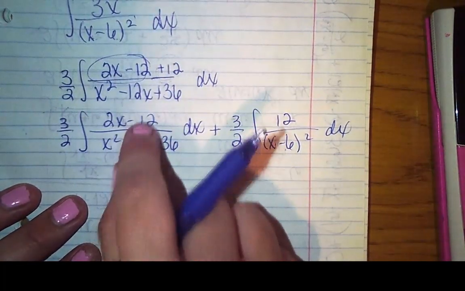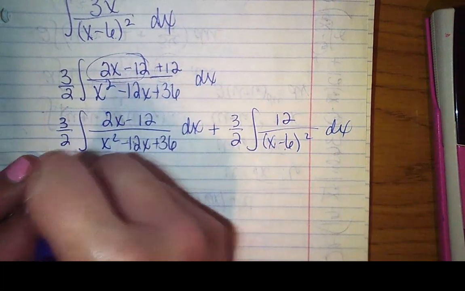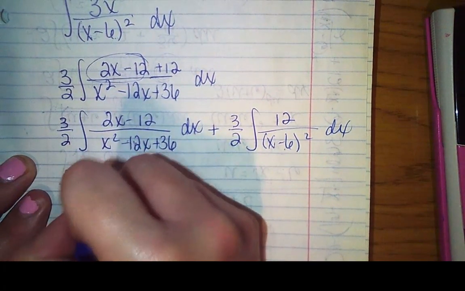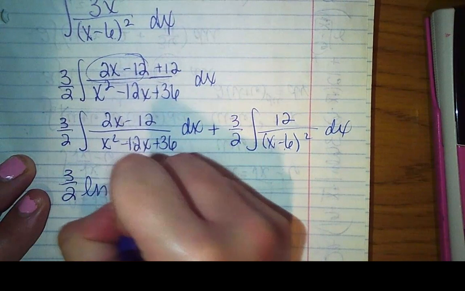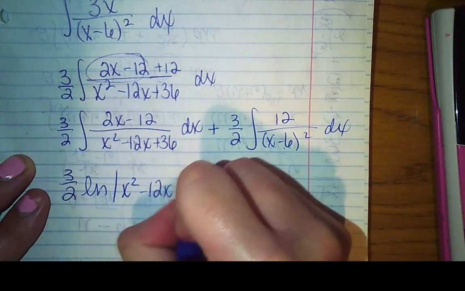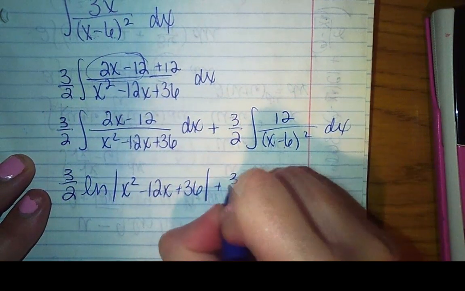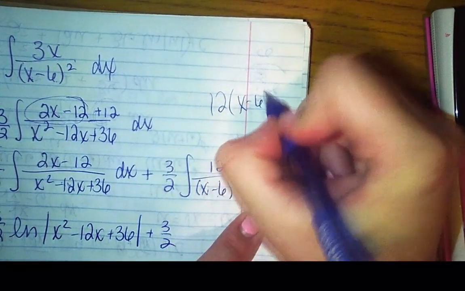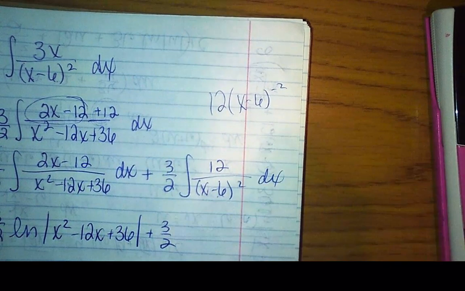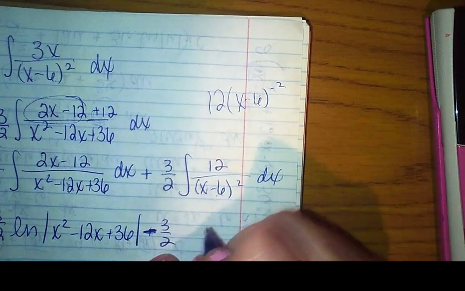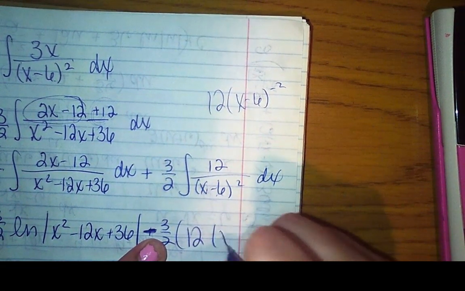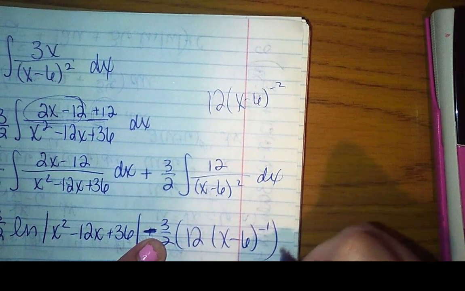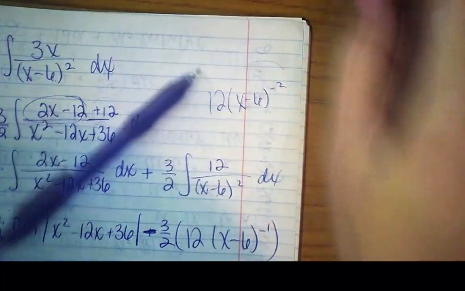So why did I do that? Because now I've got the derivative of the bottom on the top, which means this is 3/2 times the natural log of x squared minus 12x plus 36, plus 3/2. This thing is actually just 12 times x minus 6 to the negative 2. So that becomes minus 12 times x minus 6 to the negative 1, plus c. Sorry that was messy, but I have 6 seconds left. And I finished.